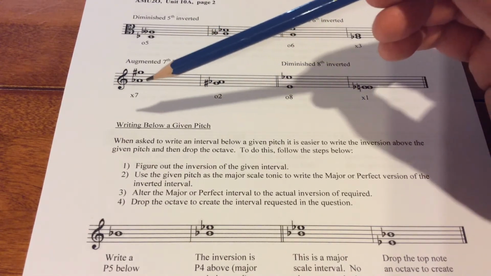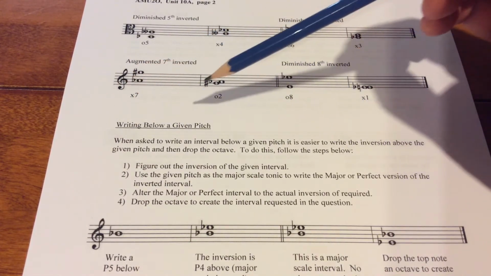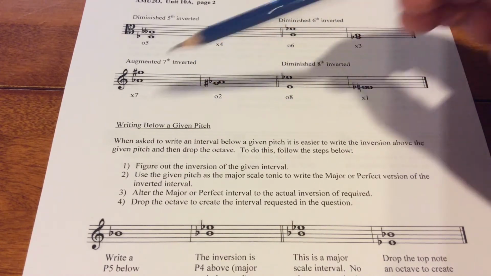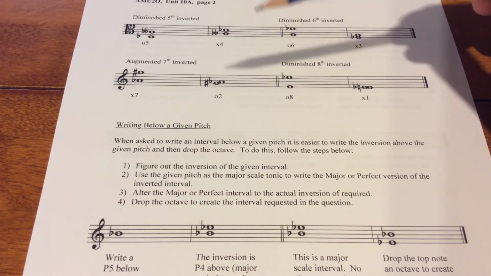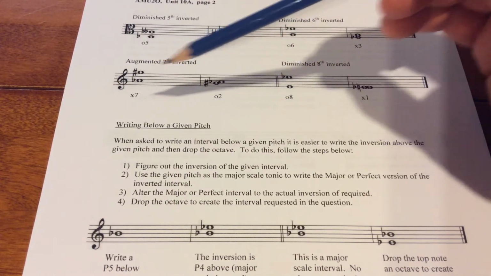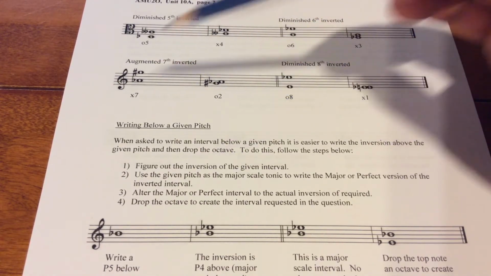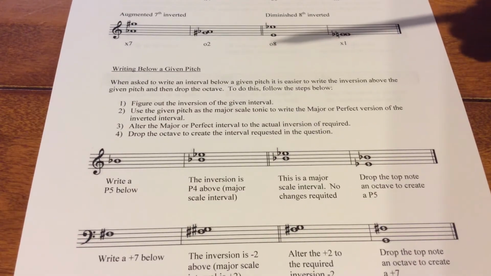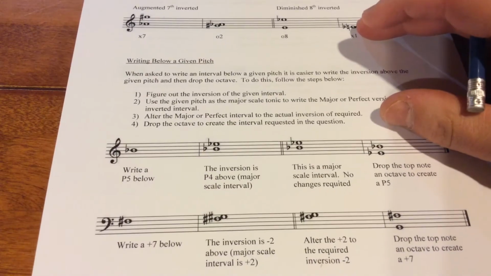So again, once you determine what the original interval is, and remember that augmented becomes diminished and vice versa, those relationships, the rest is quite simple. One of the notes will stay where it is, and you'll just decide to move whichever one you want. So that's the first part of inverting intervals.